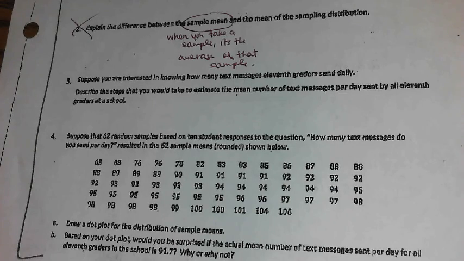Let's go with Grace. So be more specific. You would go out, what would be your first step?